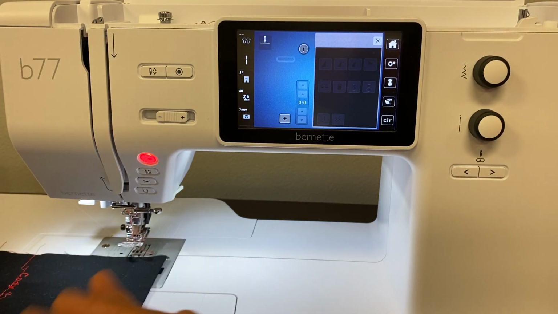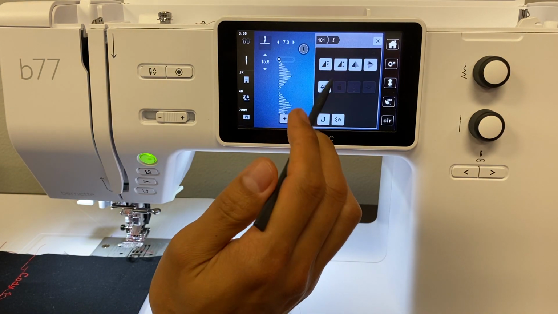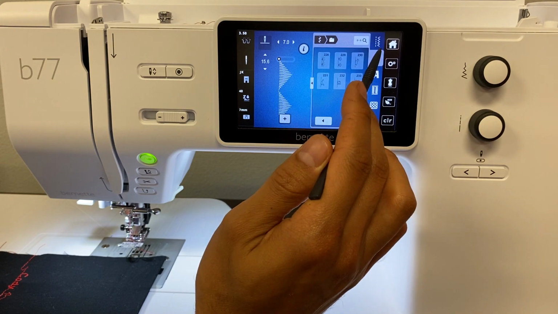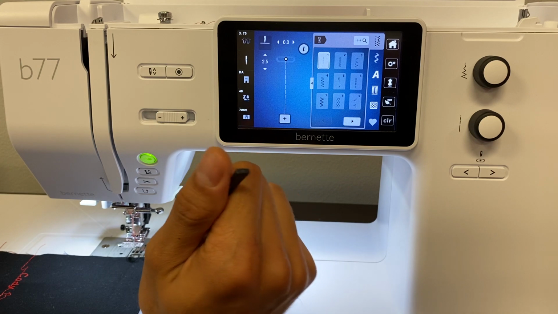And I say, okay, I'm done in combination mode. I just want to go back to a regular straight stitch, get out of combi mode. We can exit out of this screen, go to our straight stitch and just start sewing. So that's it.